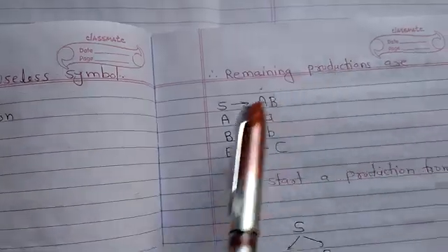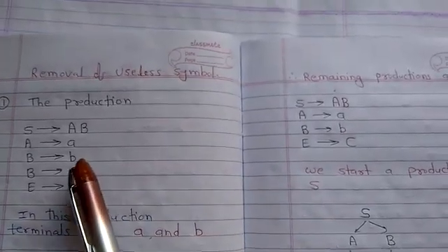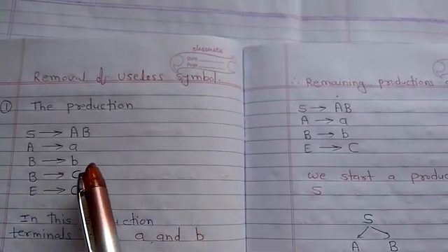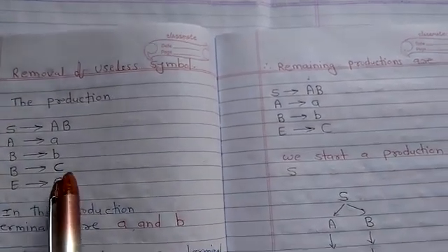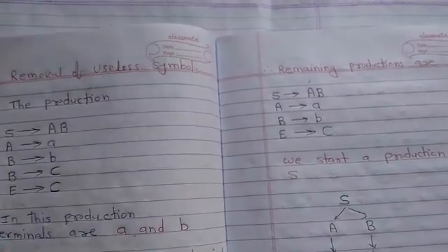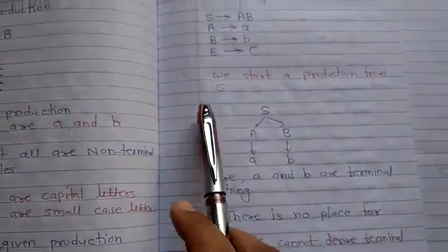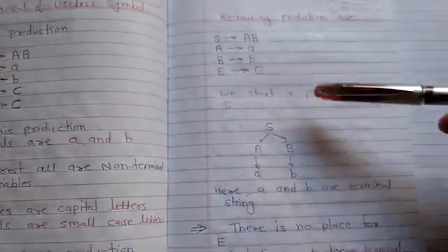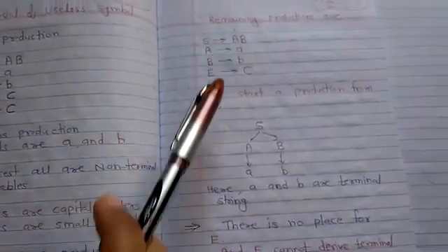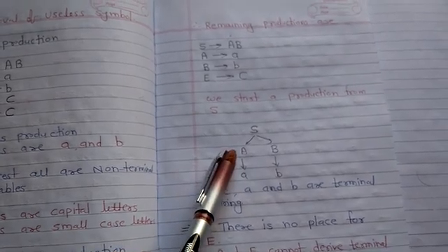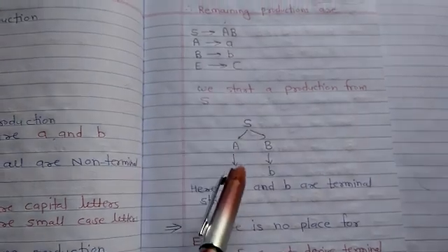So the remaining productions are S tends to AB, A tends to a, B tends to b, E tends to C. B tends to C is removed and it is called useless. We start the production from S. S tends to AB. Here S has production AB. Now replace A with production A tends to small a.